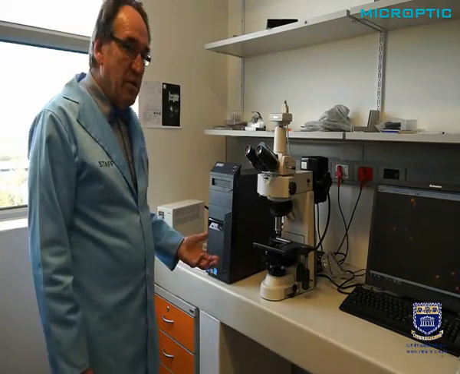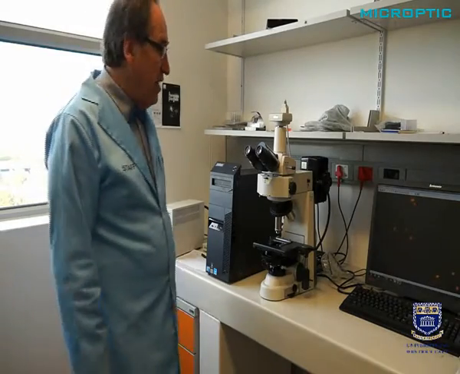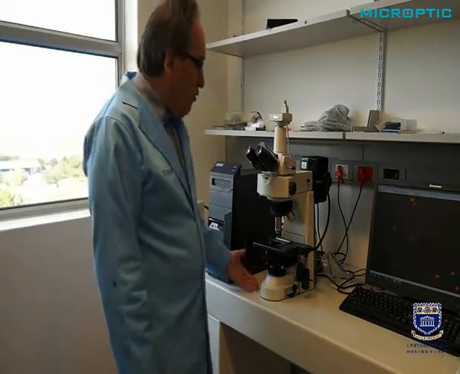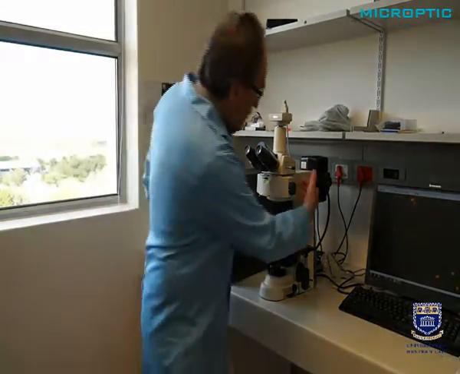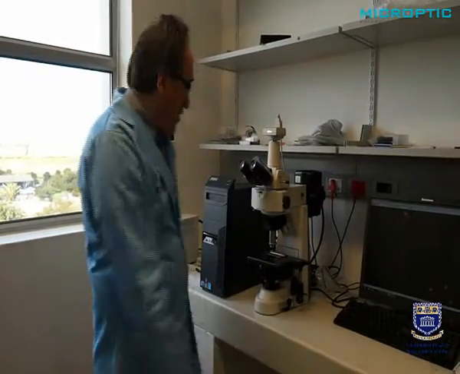And here you can see if you want to do fluorescence, for example vitality staining, you need again a good microscope, but then with of course epifluorescence attachment.